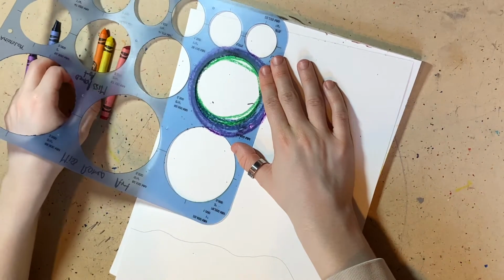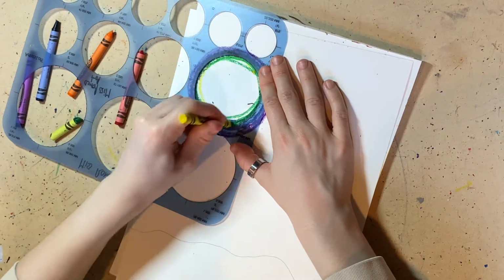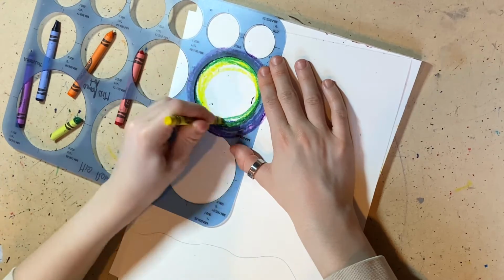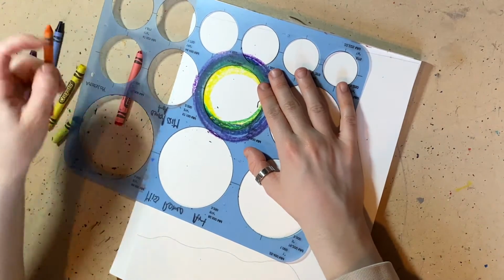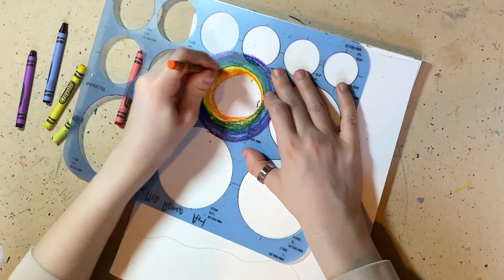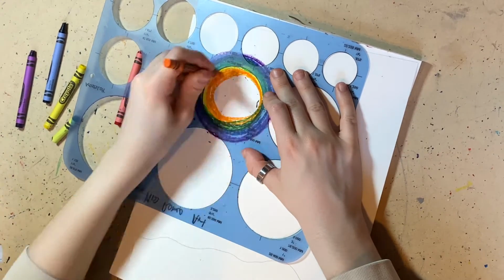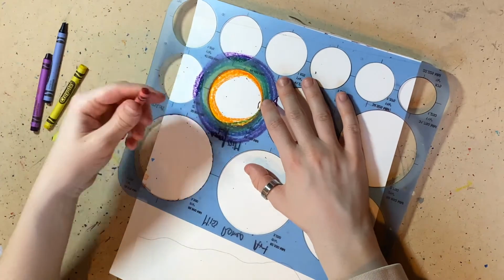Now I'm going to take my yellow. Yes, yellow next. And orange. And then I'm going to take a red color.